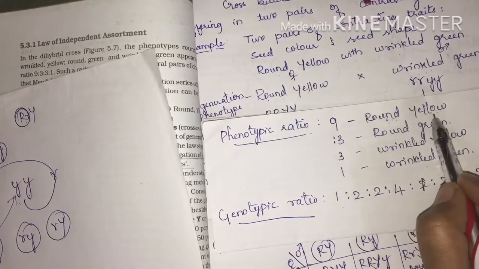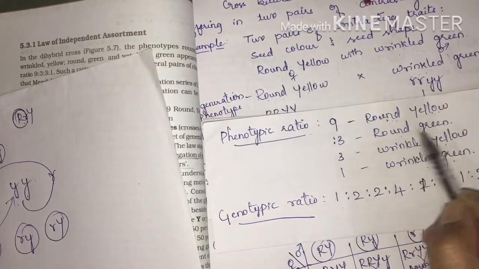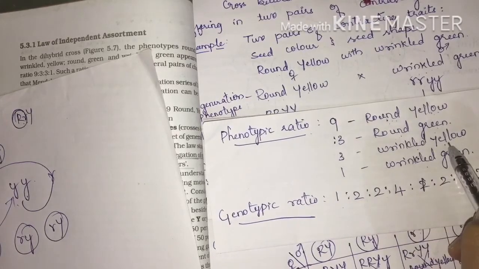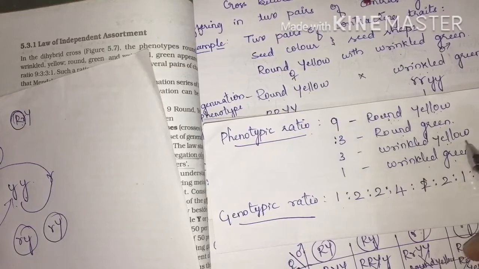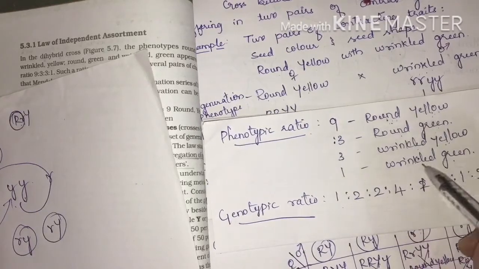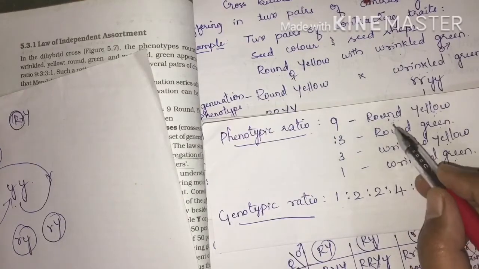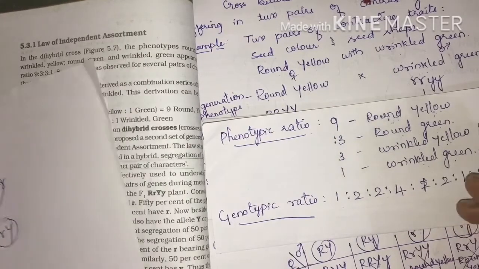Parental type is round yellow, we would have found only that. But here we have found, other than the parental type, round green and wrinkled yellow. Is it? So that is why, because they are independent of each other. If both were dependent, meaning round yellow and wrinkled green, we would have found only two phenotypes, but it is not so. So that's why we have found four different phenotypes.